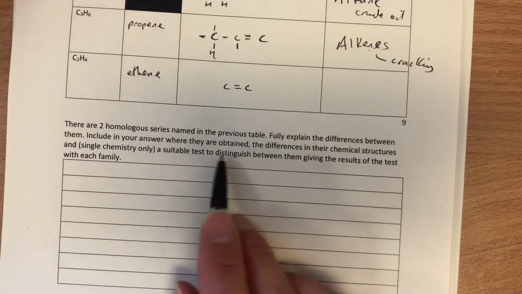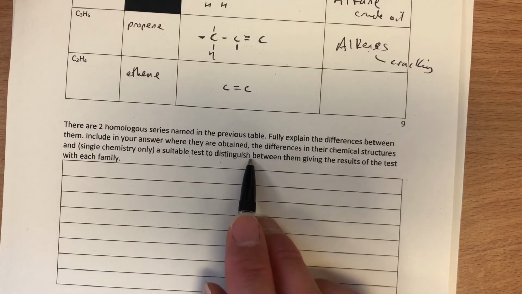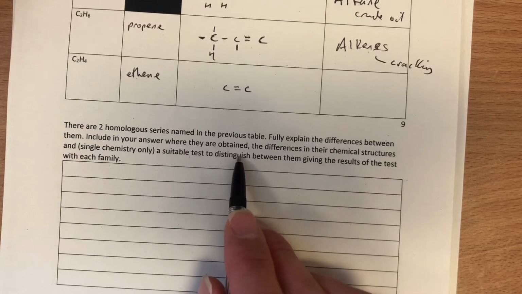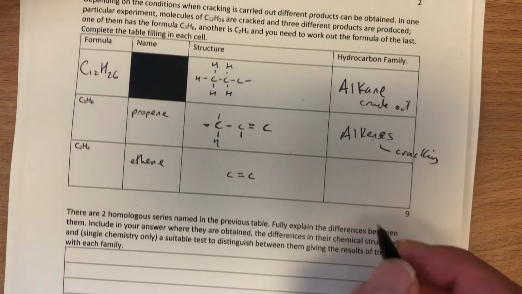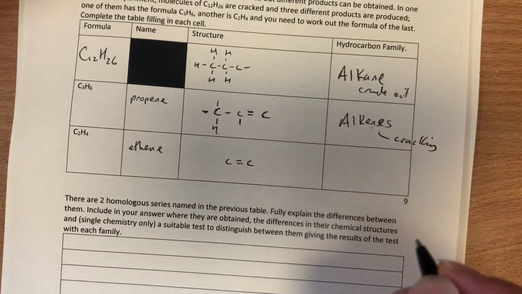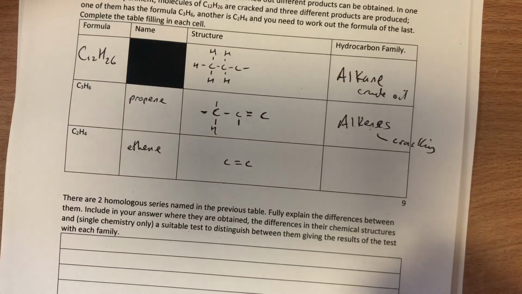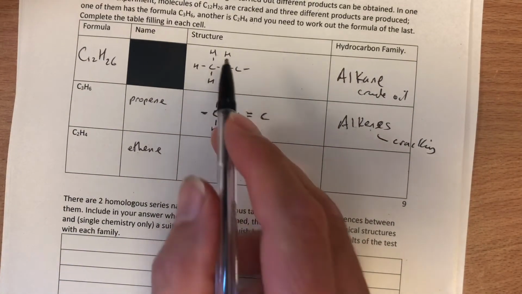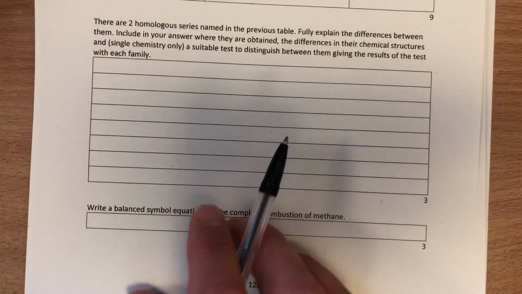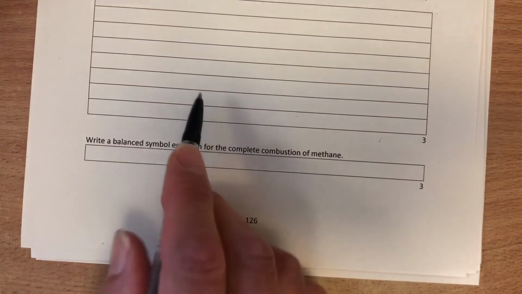Differences in the chemistry and a suitable test to distinguish between them. This is single chemistry only. The test between them is bromine water. You add bromine water to an alkene. It turns colourless or decolorizes. Do not say goes clear. If you add bromine water to an alkane, it stays orange. Right, so again, you can have a go at that.